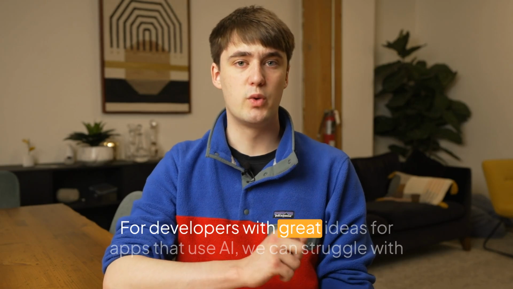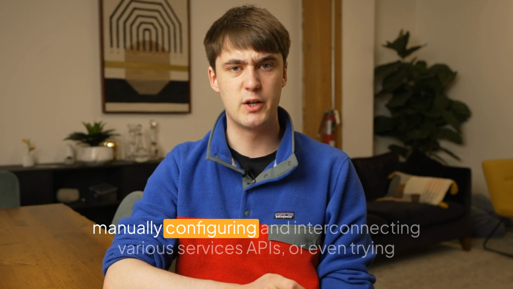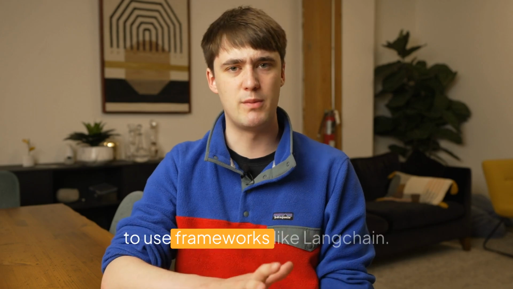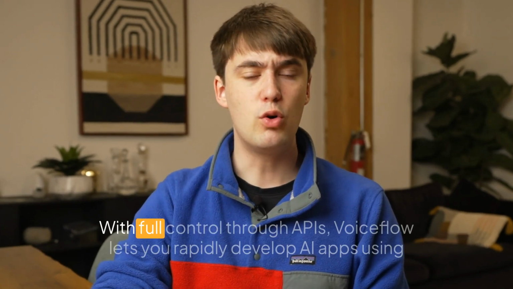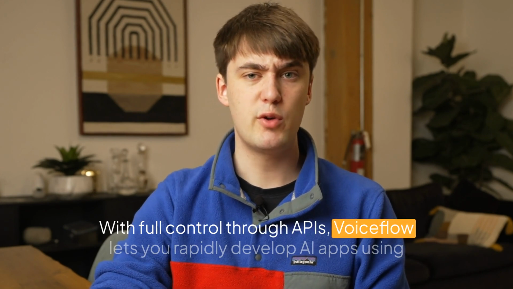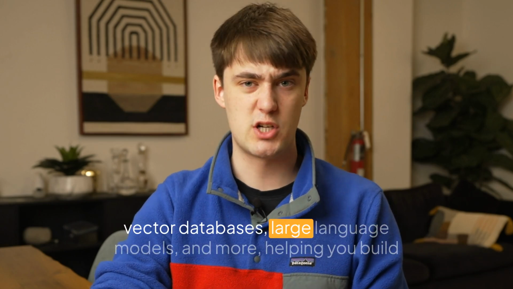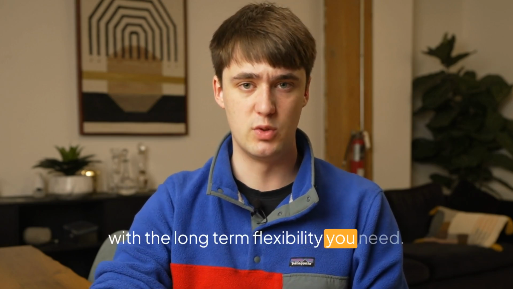For developers with great ideas for apps that use AI, we can struggle with manually configuring and interconnecting various services, APIs, or even trying to use frameworks like LangChain. Except, there's a better way. With full control through APIs, Voiceflow lets you rapidly develop AI apps using vector databases, large language models, and more, helping you build with the long-term flexibility you need.